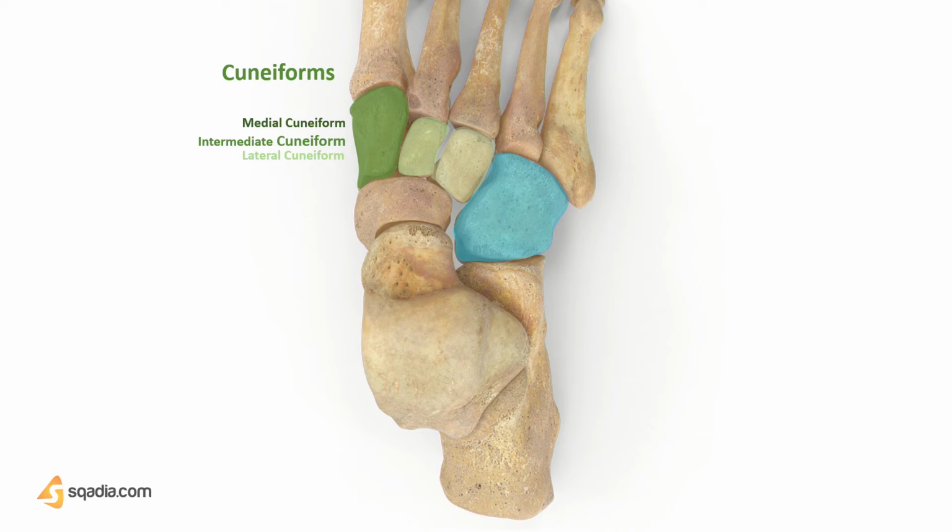Now talking about the cuneiform bones, they are a set of 3 bones located on the medial side of the foot. They are wedge-shaped and articulate with the navicular bone in the proximal direction and with the first 3 metatarsal bones in the distal part, and also articulate with the cuboid bone on the lateral side. This wedge shape of these bones helps in the formation and maintenance of the transverse arch of the foot.